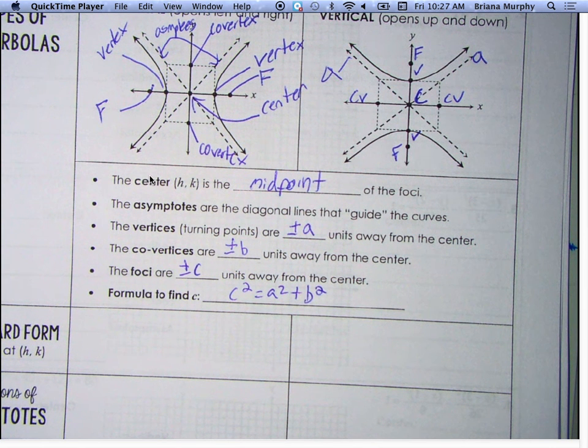Now, with parabolas, the a is like the vertex, co-vertex, and then foci. Parabolas are a little bit different. They're easier, right? Because there are no asymptotes, all of that. So I will put that one up on the board too. So you can do that for your project, but it will not be in your quiz.